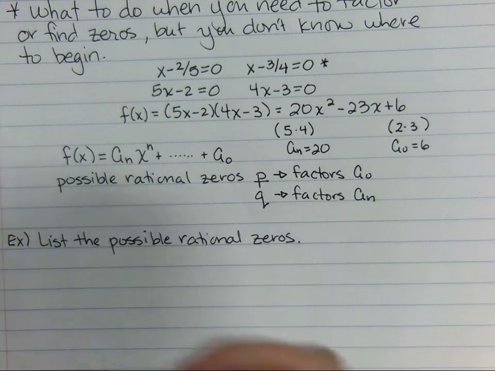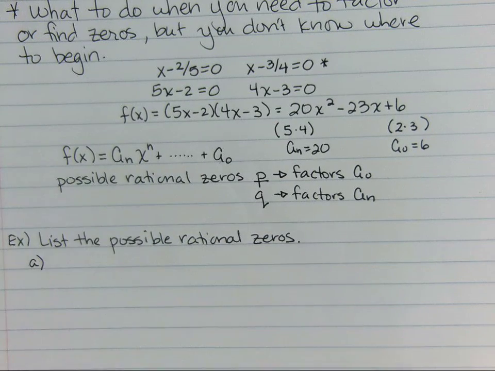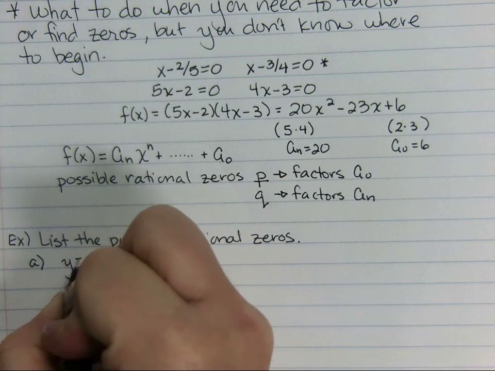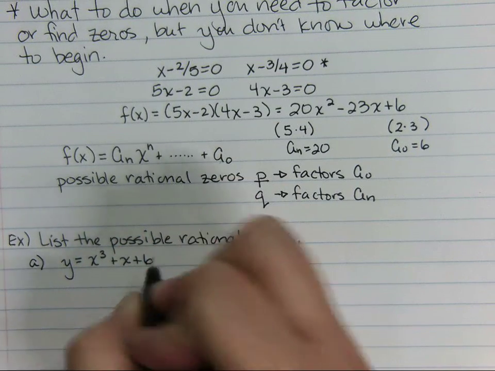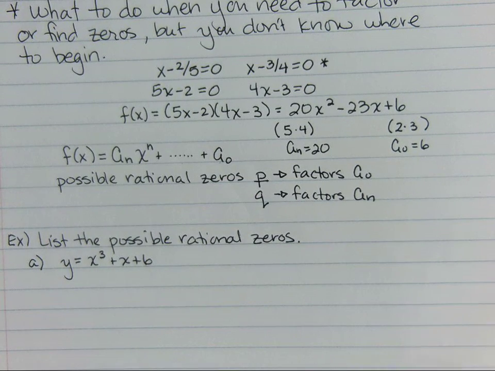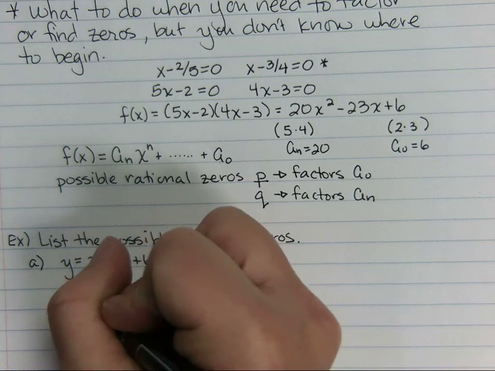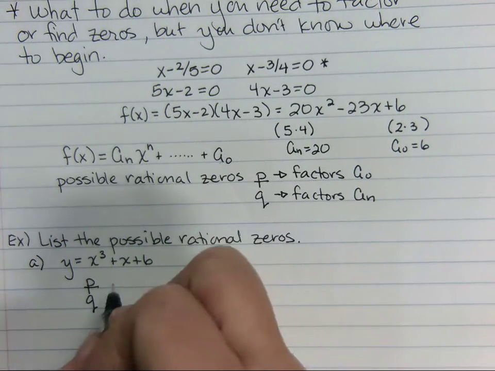So if I want to list my possibles, say I give you a function or a polynomial that looks like this. So x cubed plus x plus 6. I have no idea what the binomials look like that will multiply together to get that polynomial. But I can figure out what's possible because not everything works. You don't get every number in the book. So what we're trying to do is we're looking at how we're going to build P over Q.